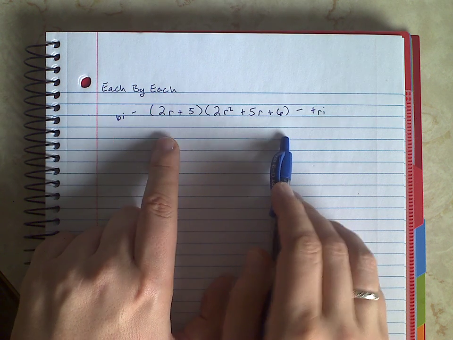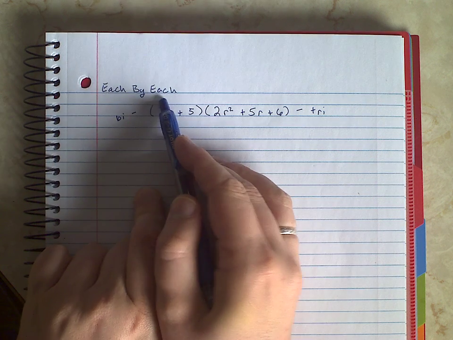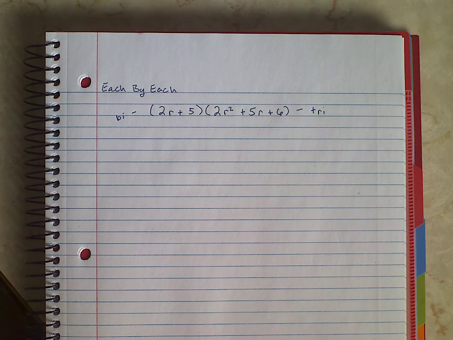So we have to use something called each by each. And I'm going to show you how to do each by each today. I'm going to show you 2 different ways to do it. If you like using the first way, you don't have to use the second way. The second way is just another way of setting it up that might help you arrange it. It takes a little more space on your paper, but it might help you understand how to do it better.